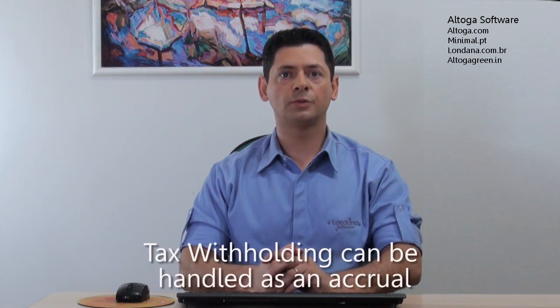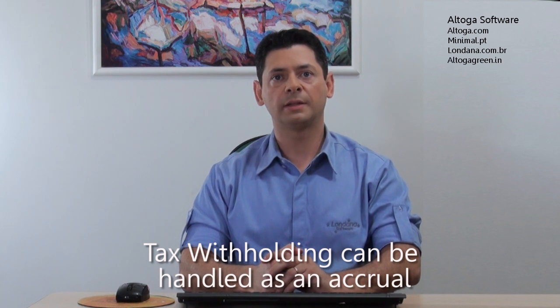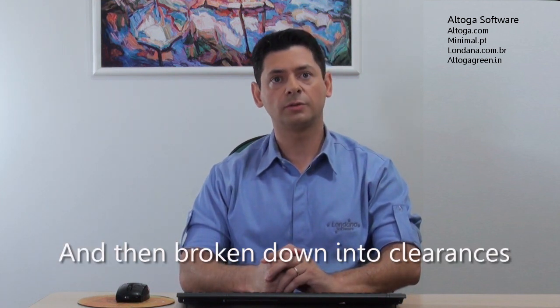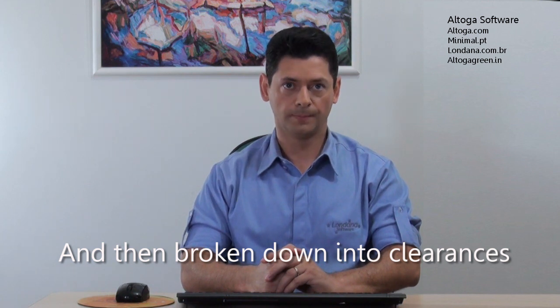Later, along the clearance process, such tax withholding shall be broken down by tax, thus paying off the withheld amounts account, which shall work as a control.